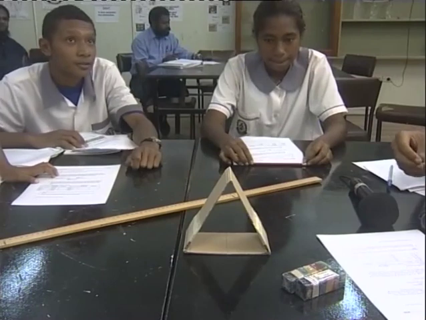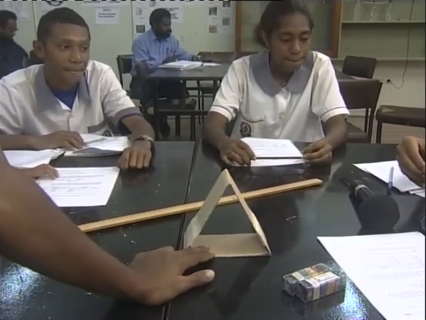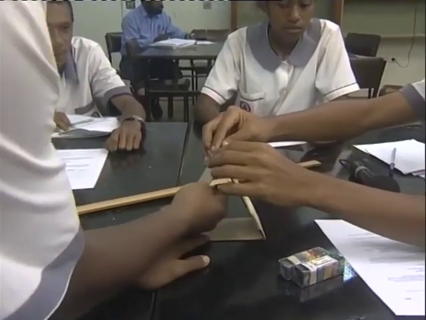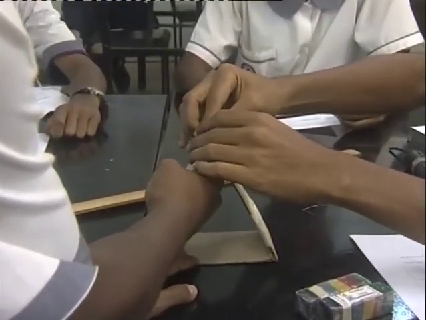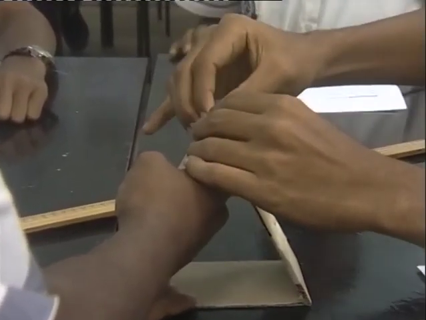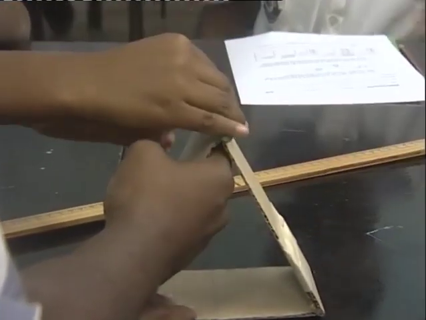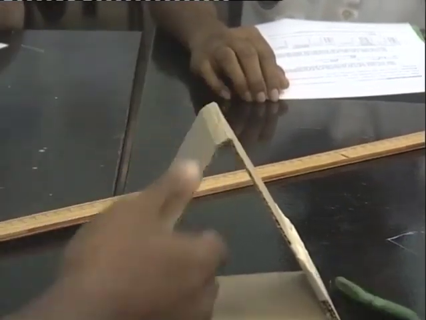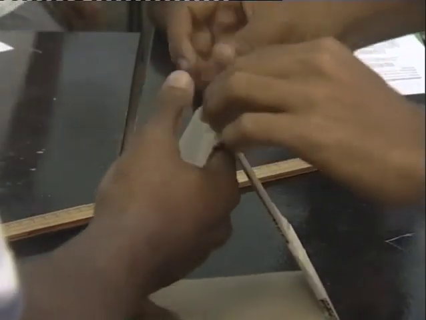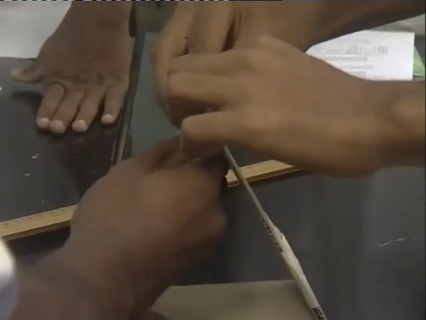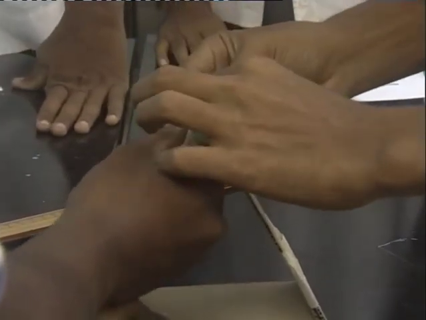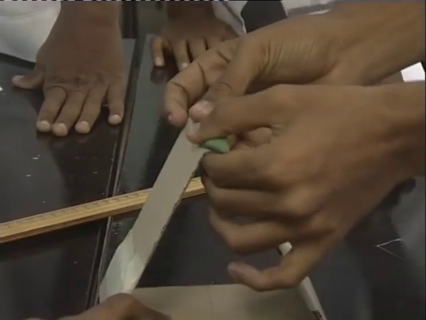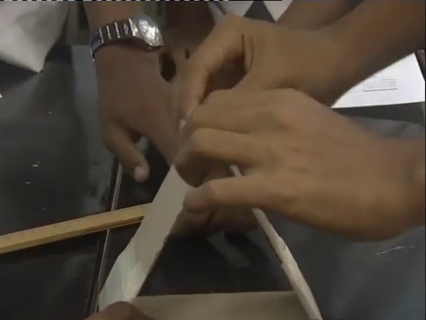If your ruler does not balance, put a bit of plasticine on the side of the ruler that is light so it can balance. Put it in the middle so you can all work on that together. Hurry up, move your hands quickly. Our time is running, so you have to move your hands quickly.